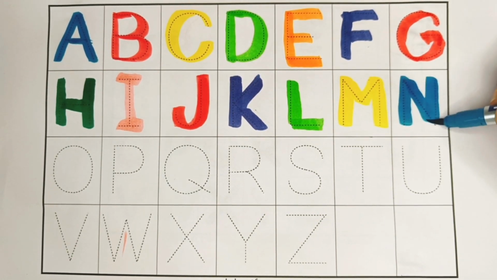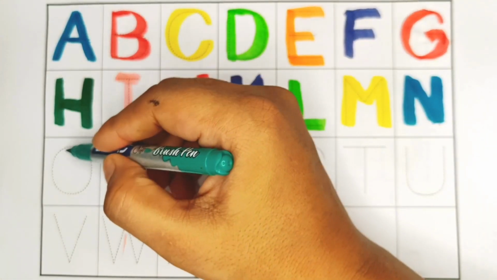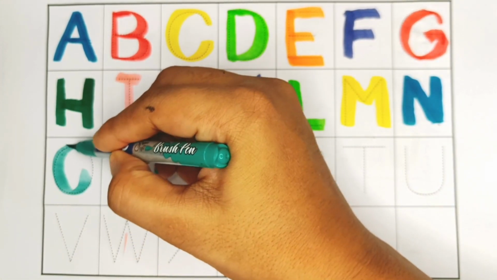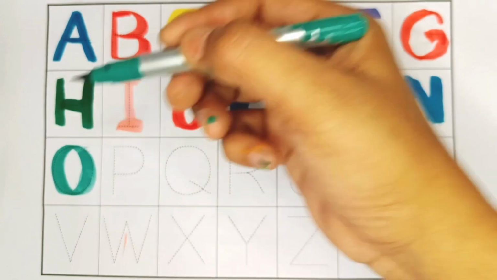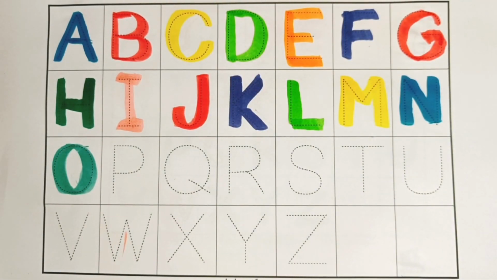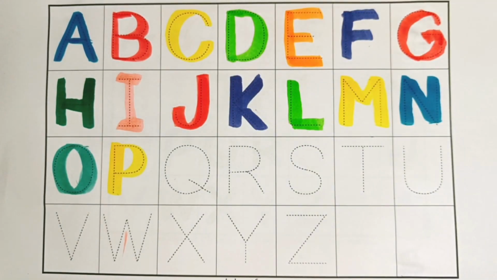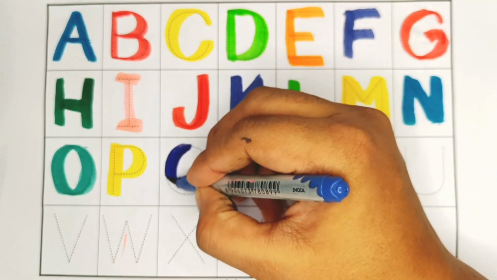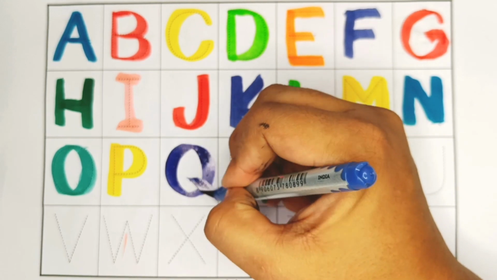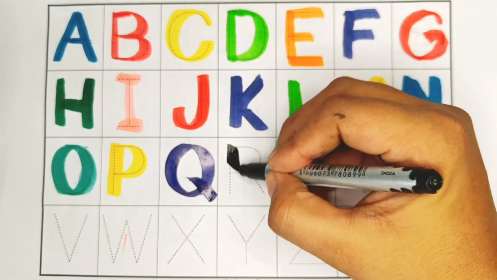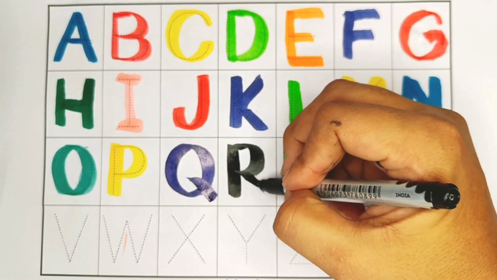N for nuts. O for octopus. P for parrot. Q for queen. R for rabbit.